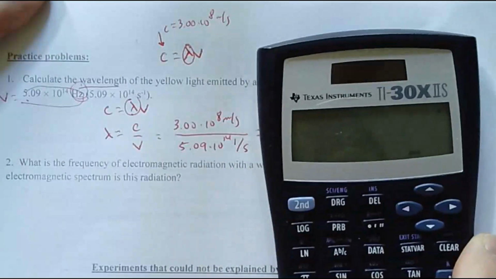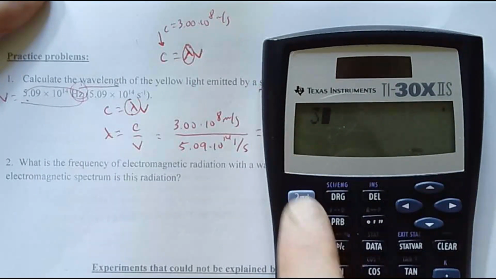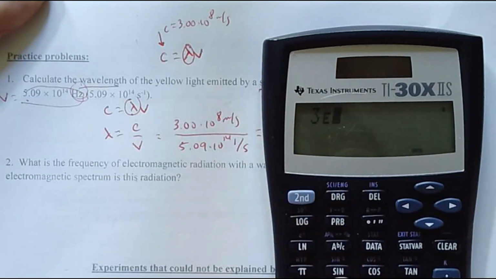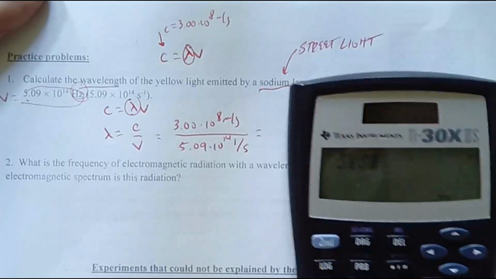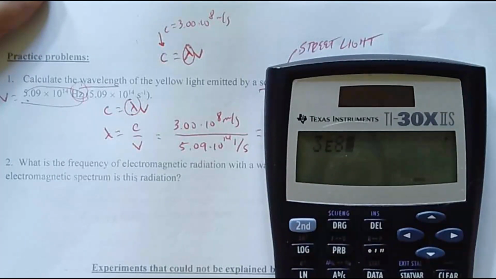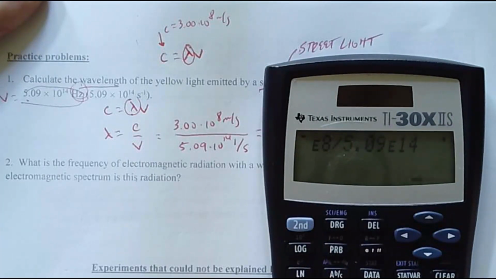So, remember, you do not want to use the times 10 with a caret. You want to use the double E key, which is the second function up here. So there's a 3 times 10 to the 8th, and we're going to divide that by the 5.09 times 10 to the 14th.